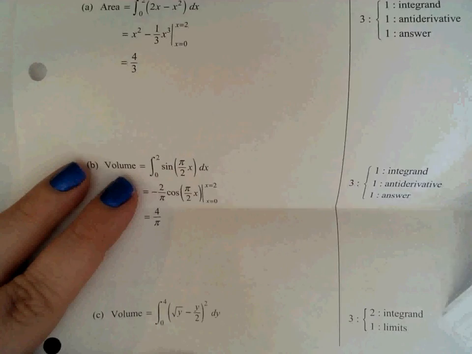2 whole points for that integrand, right? And then 1 point for the integration. Not that you're going to have that same kind of situation going on, but you know. Okay.